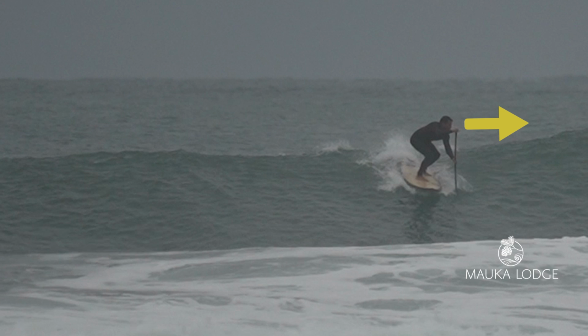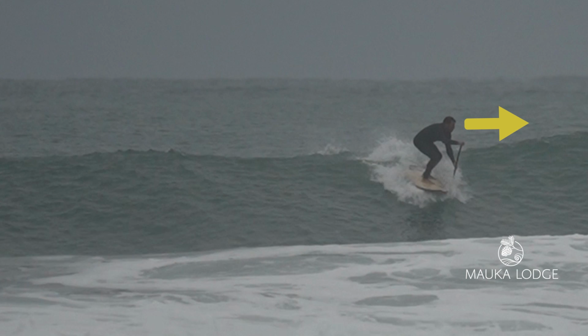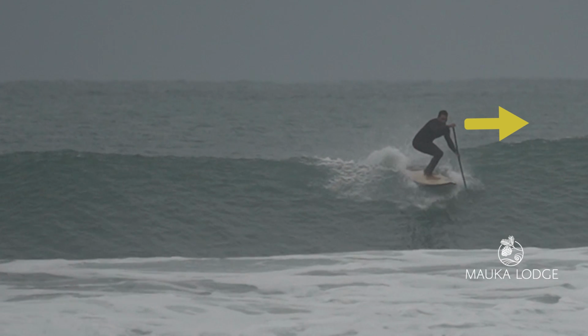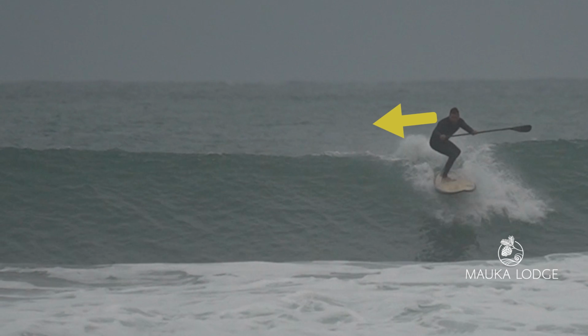So it's important those few strokes just before you get on the wave to double check looking left and right before you actually commit to the drop. So instead of looking down, instead of looking ahead to the beach, try to do a quick check, make sure that you're gonna be turning to the right side and then commit and do the drop.